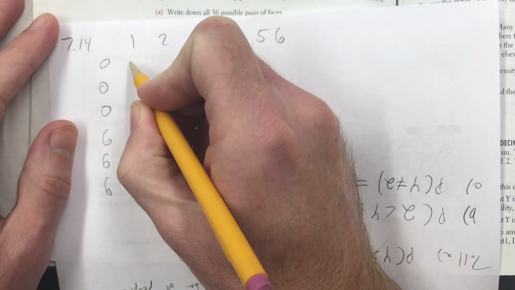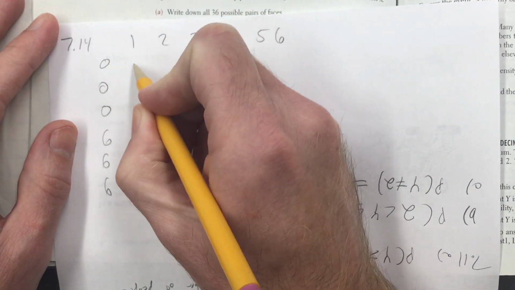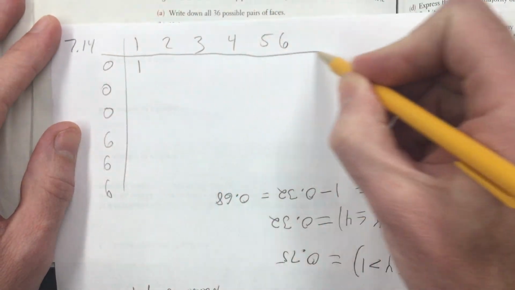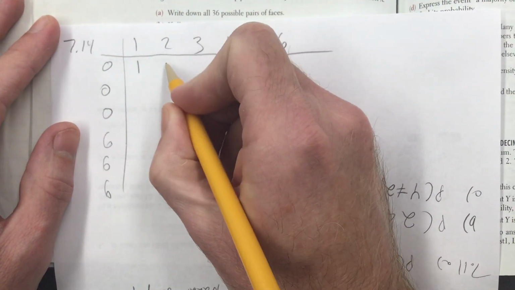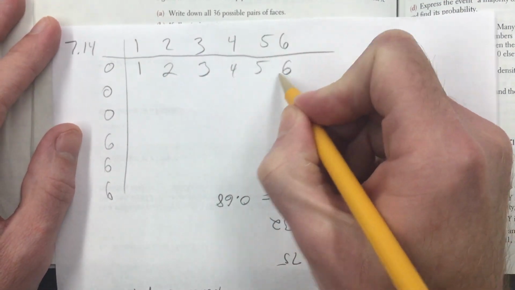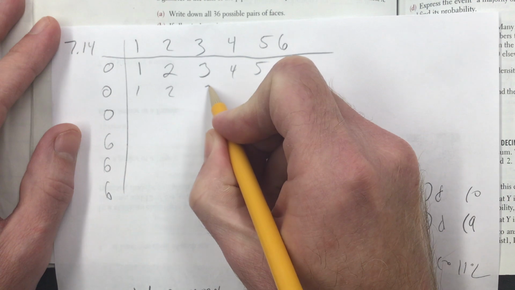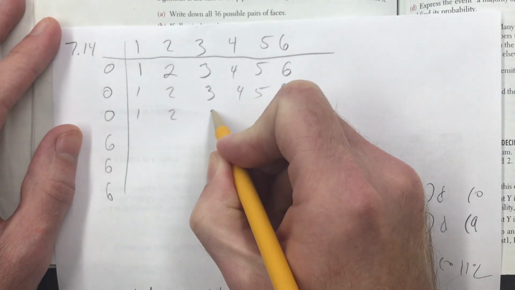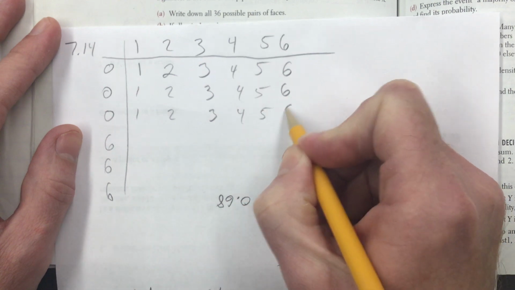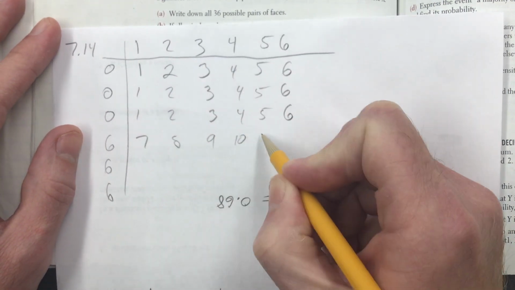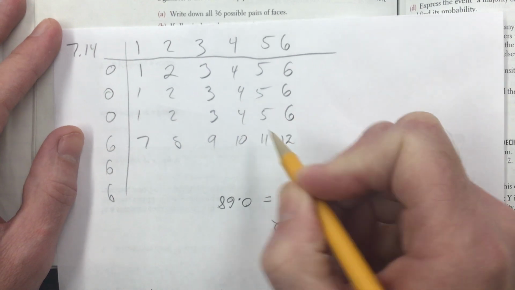So right here, this entry would be a 0 and a 1, so the sum is 1. Like that. Okay. Here's a 2 and a 0, so 2, 3, 0, 3, so on and so forth, right? Okay, here's 7, 8, 9, 10, 11, 12.